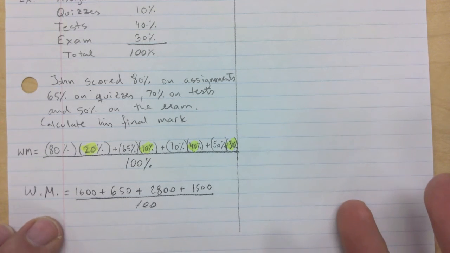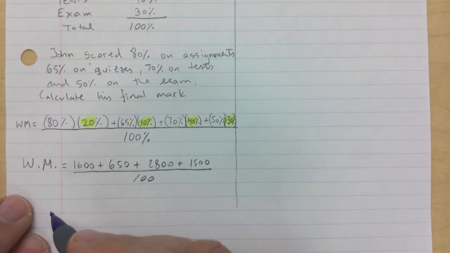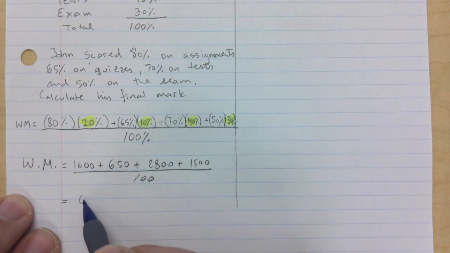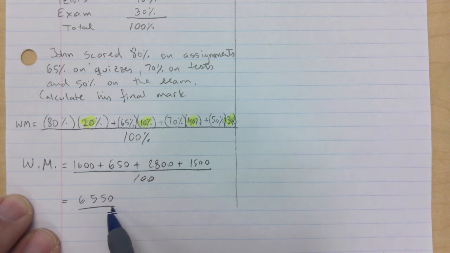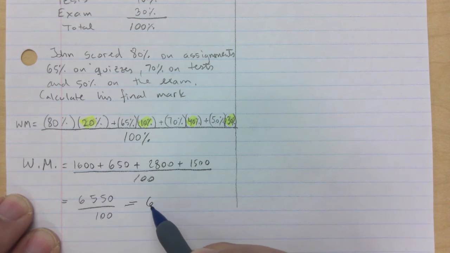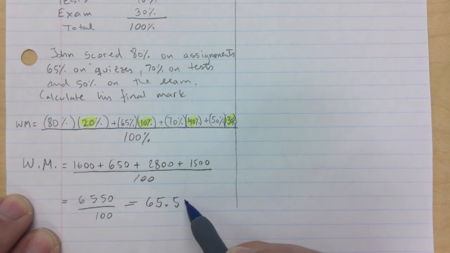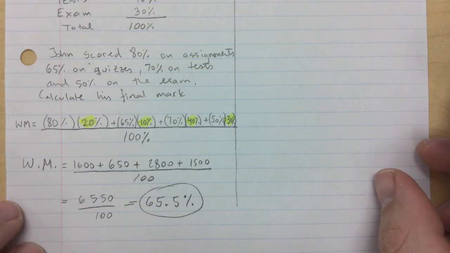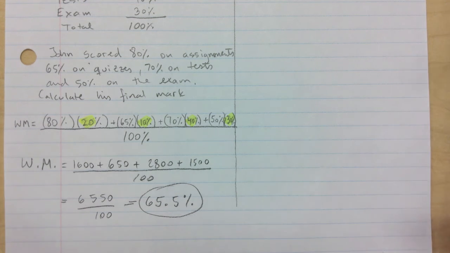So you don't need to convert anything to a decimal if you do it this way. That is equal to 6550 on the top and 100 on the bottom. So the final mark is 65.5%. That's John's final mark.